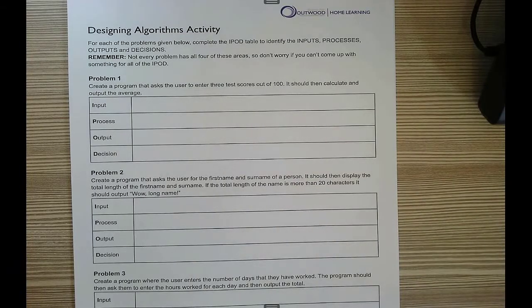Okay, so you should have watched a video about how to decompose a problem and solve algorithms, and you would have talked about the process of IPO, identifying the inputs, processes, outputs and decisions, and that is a starting point to allow you to solve the problem. So hopefully you've had a go at that activity that you can now see on screen, and we're going to go through and have a look at the possible answers. So the first program we've got is create a program that asks the user to enter 3 test scores out of 100. It should then calculate and output the average.